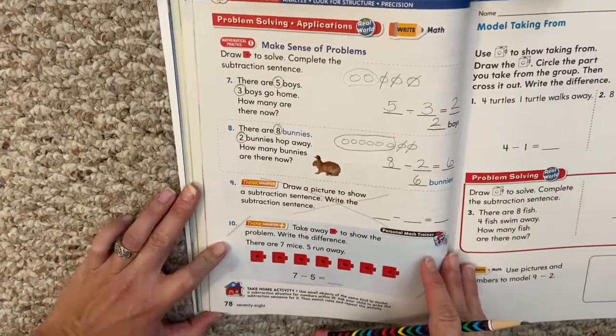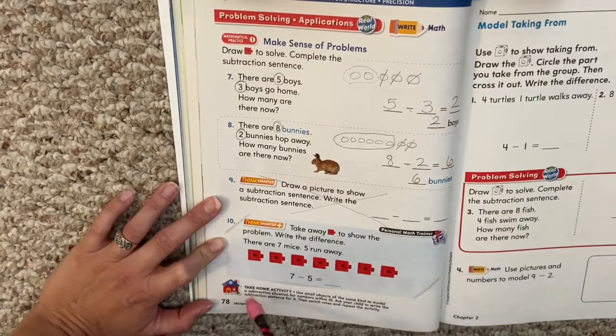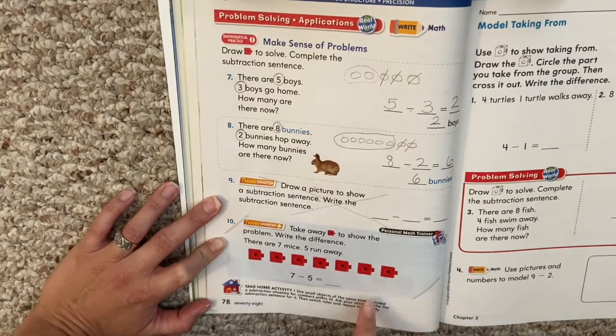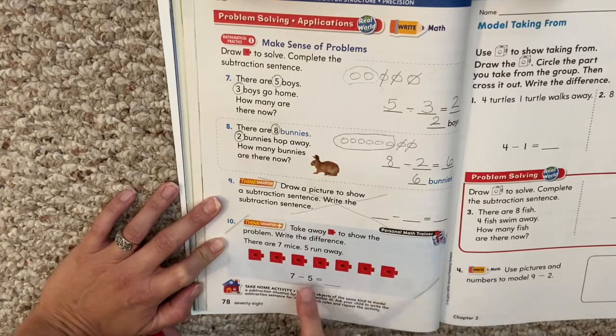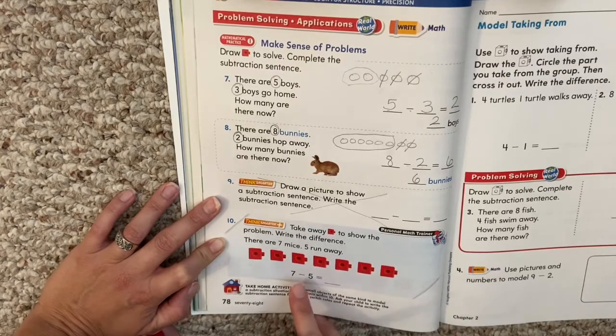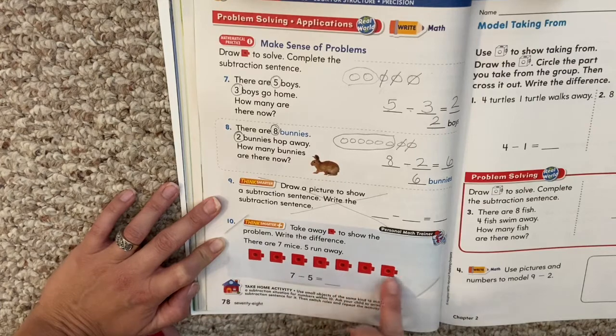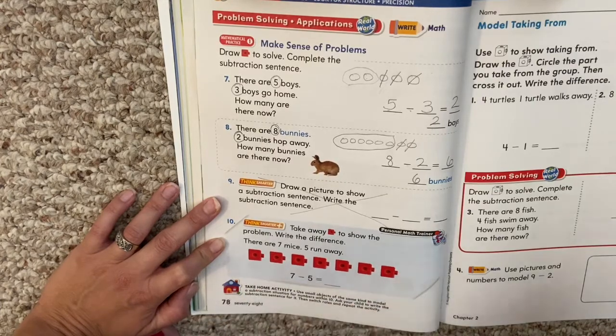All right, look at number 10. There are 7 mice. 5 run away. 7 minus 5. I want you to do this one on your own. Don't forget, right? It's a minus sign, so we're not getting some, we're taking some away. Use these cubes to take away what you need to. When you're finished, hit play.